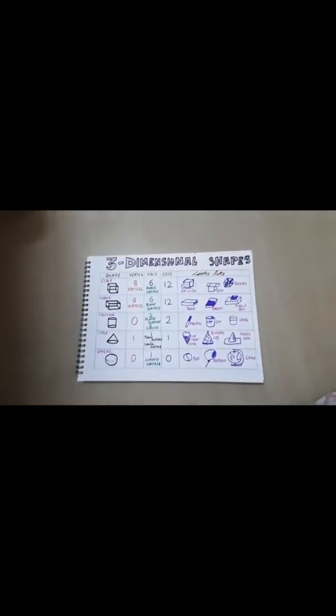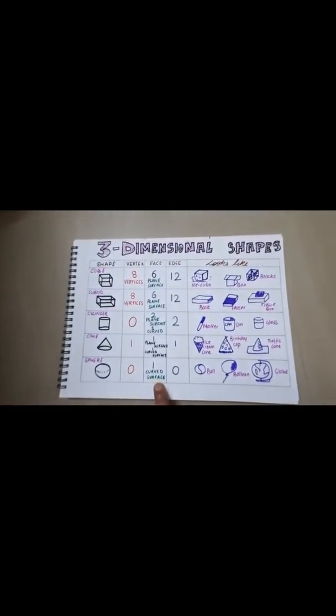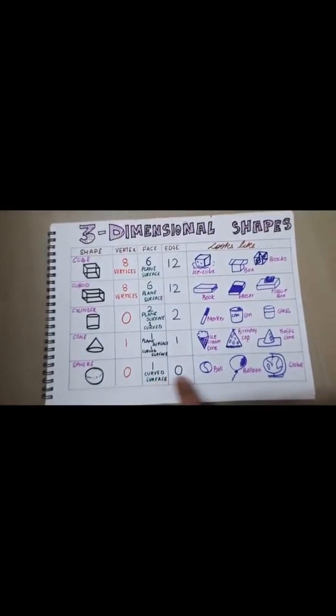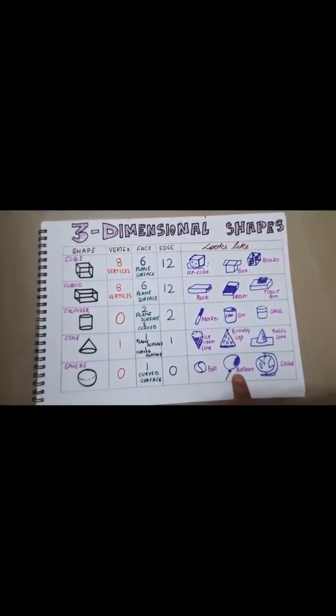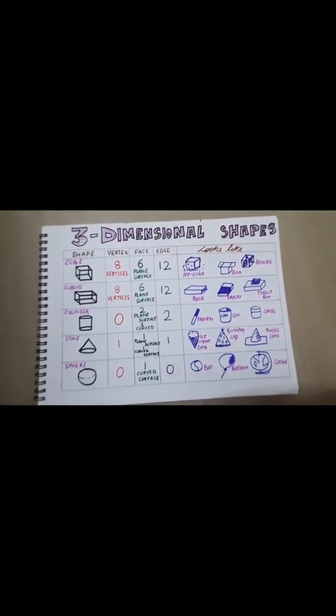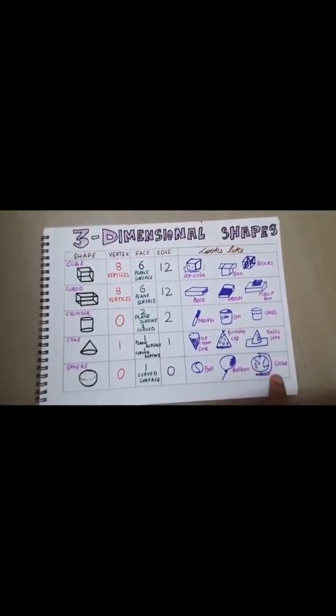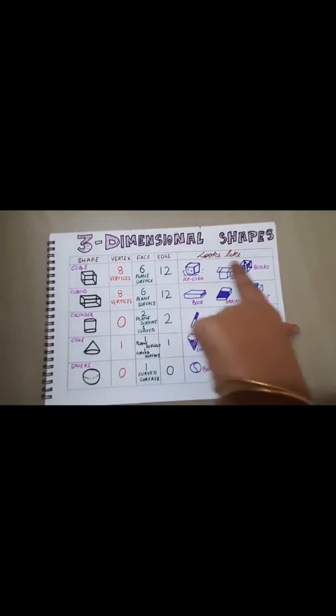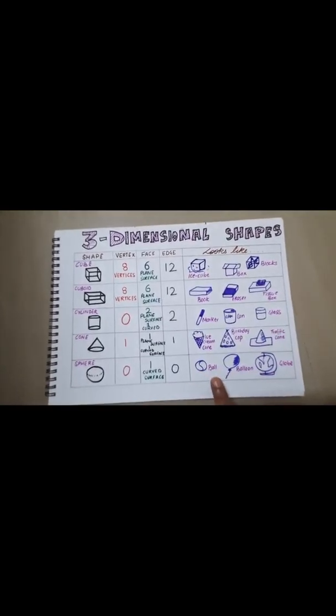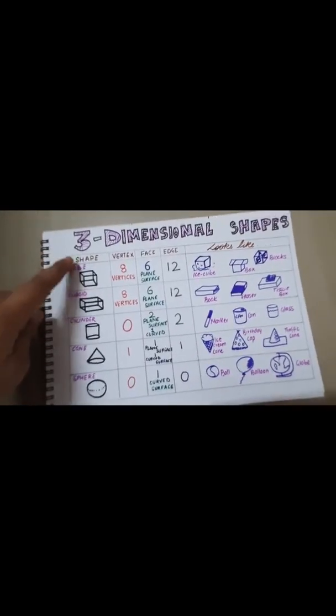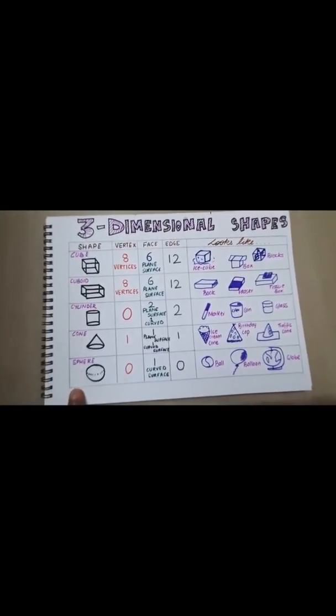It just has one curved surface, right? So a sphere has only one curved surface. For example, a ball, we see a balloon, we have a globe also. So all these objects we can see around us are in these shapes.